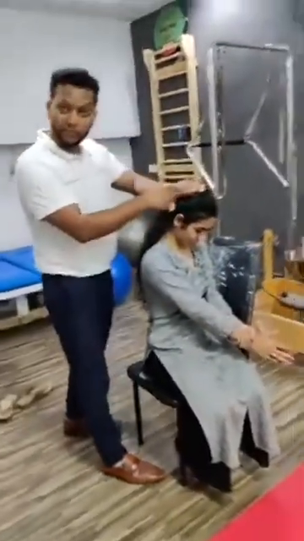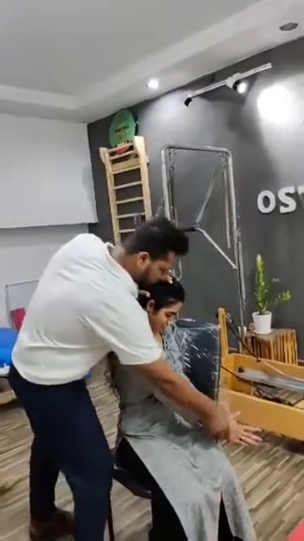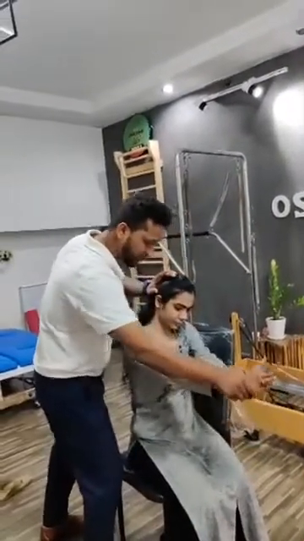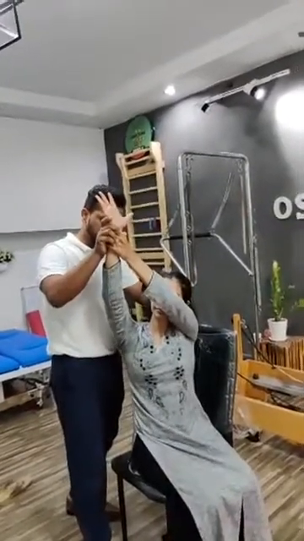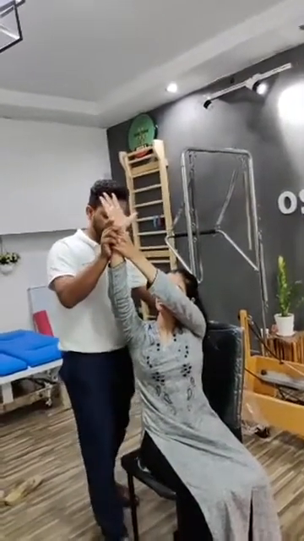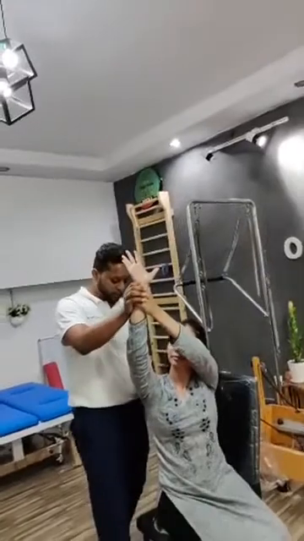And I'm using approximation principles over here. So I'm giving approximation over the head. So go up, keep going up, go up. Look at your arm. Yes, stay there. Now I'm asking her to stay in this position, giving a resistance which is going to work on the back muscles by irradiation.